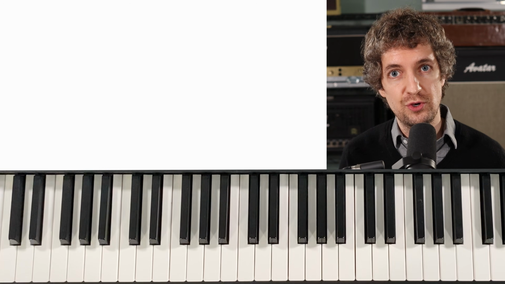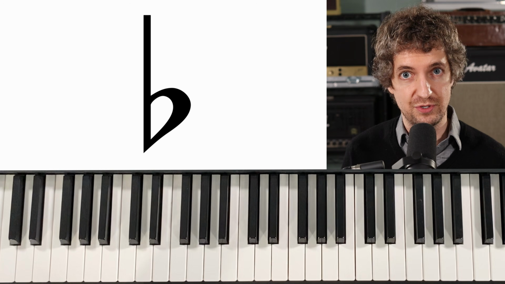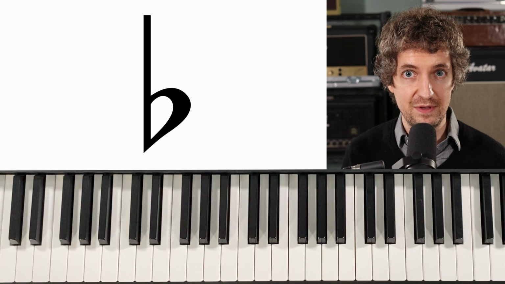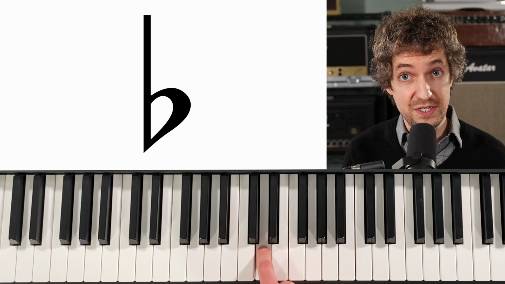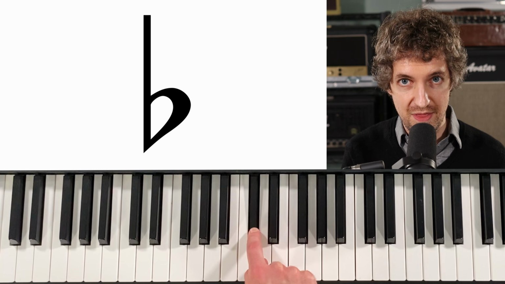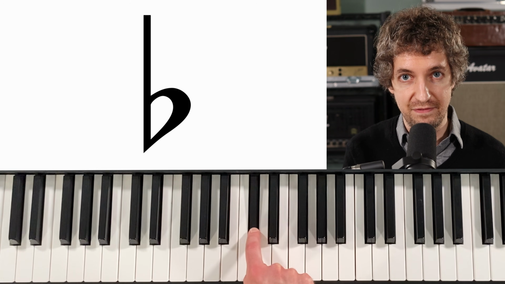A flat means that we lower a note by 1/2 step. So a flat is exactly the opposite. A flat means we go down. So here's the note D. If I wanted to flat the D, I would play that note, and that would be the note D flat.